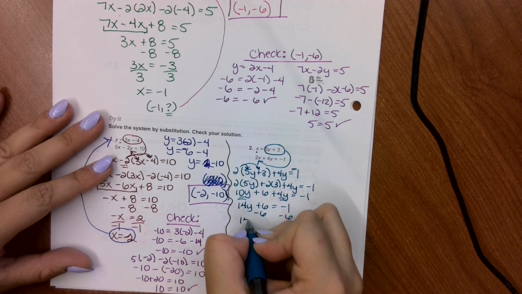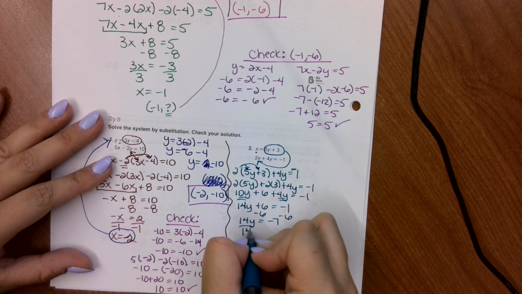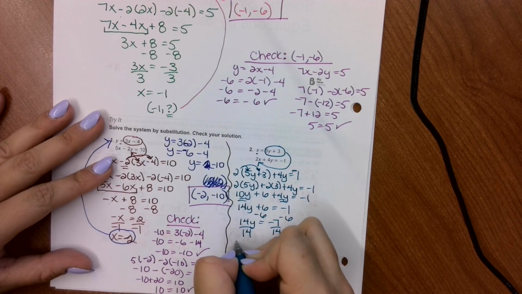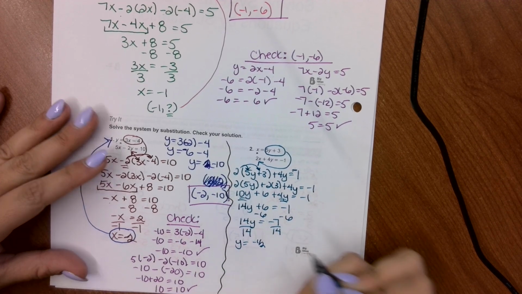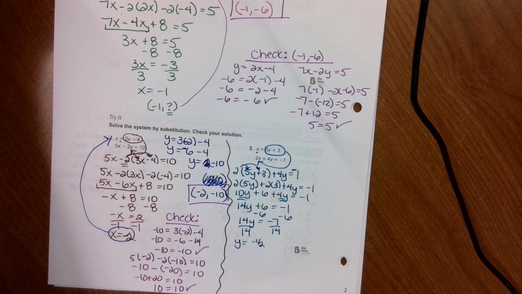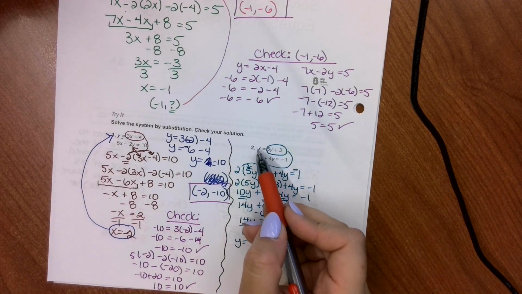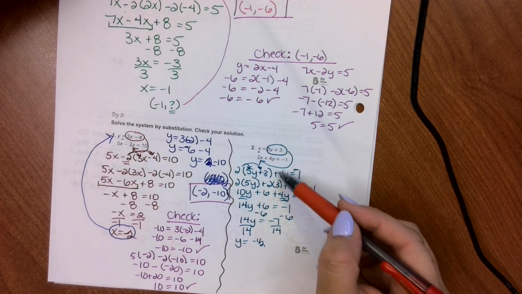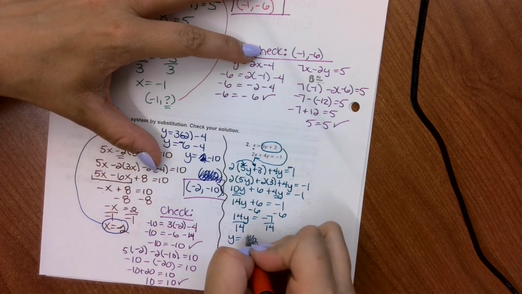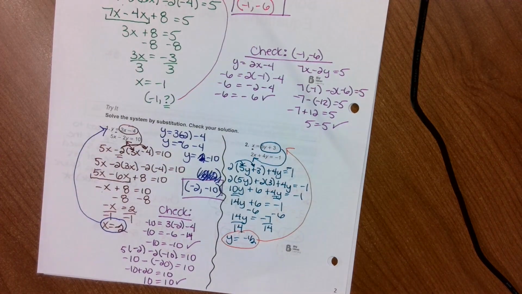Subtract 6 from each side, and I get negative 7. Divide by 14, y is going to be negative 1/2. So then we're going to have to solve, and we want to know what our x value is. Once again, it's always easier if you have one of the originals already solved for one variable. It's just easier to use that one.